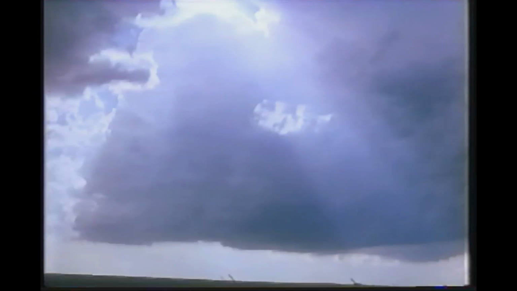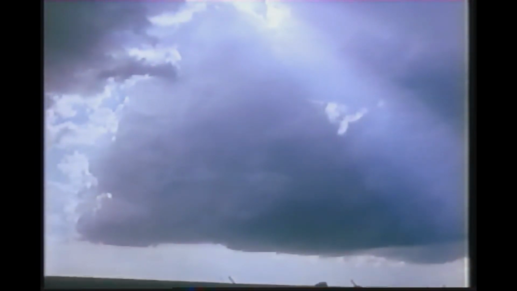Now we're looking under the cloud base. It's dark here because there's a 10-mile thickness of cloud above. You are looking west. Looking west again, at the right, to the north, rain. At the left, a rain-free cloud base at the southwest edge of the storm. This is the part of the storm where tornadoes are most likely to form.